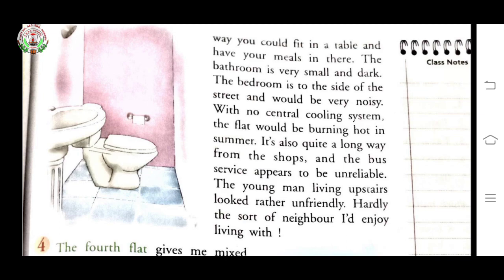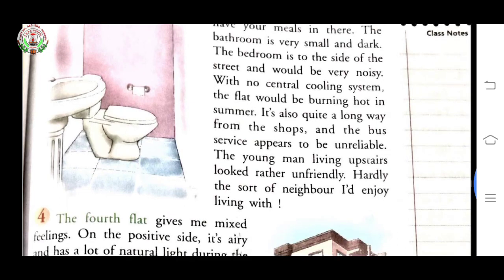Then she said it's also quite a long way from the shops, and the bus service appears to be unreliable. So it's also quite a long way, means wherever this flat was, it was very far from town. So shopping was not easy, and the bus service appears unreliable.